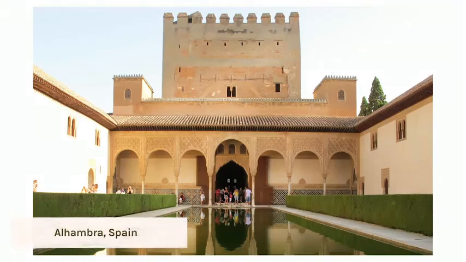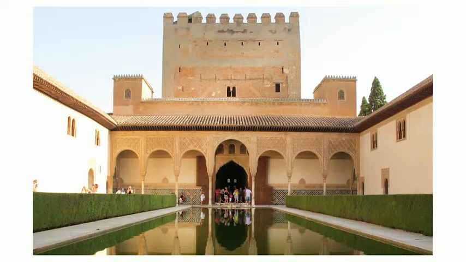Now let's take a look at the same concept applied to a roof. Let's go to the Alhambra in Spain. Okay, so here you can see there's a tile roof above this main space. And let's see how we can find the vanishing point to draw this roof accurately.